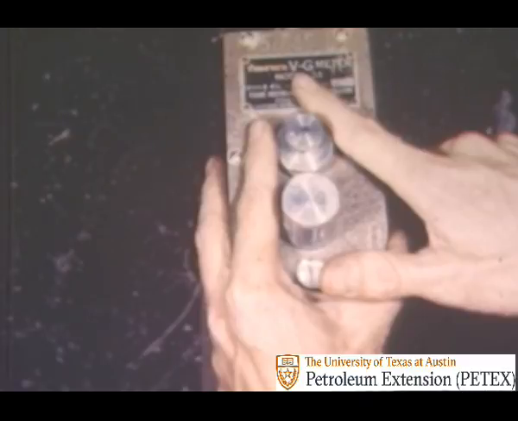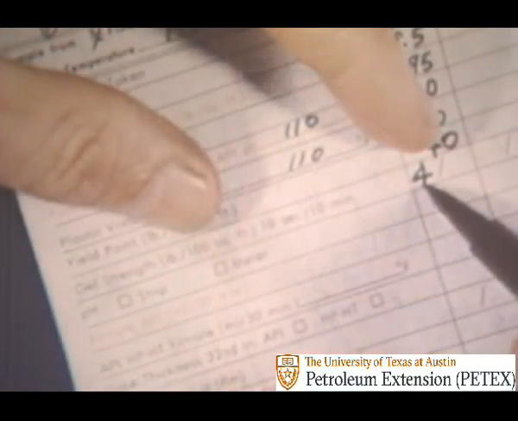Then slowly and steadily turn the wheel on the VG meter by hand counterclockwise to produce a positive reading on the dial at the tip of the man's thumb. The maximum reading obtained is the initial gel strength in pounds per 100 square feet. The figure, in this case 4 pounds per 100 square feet, is recorded on the form.